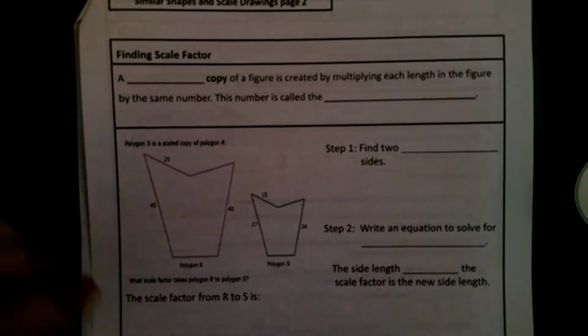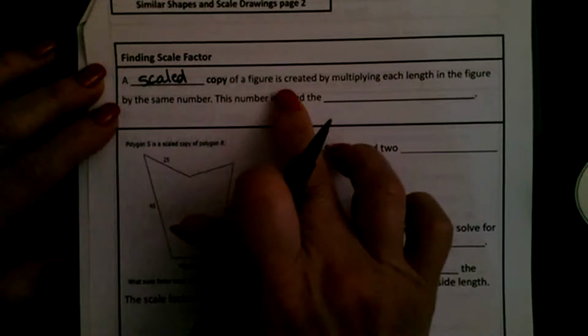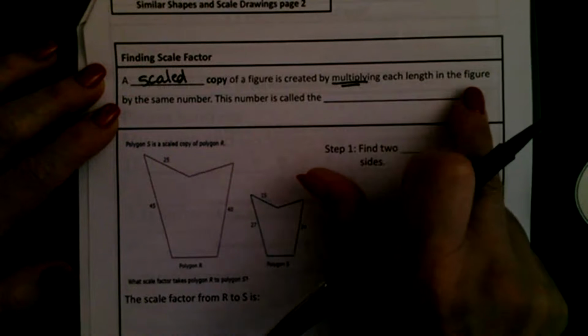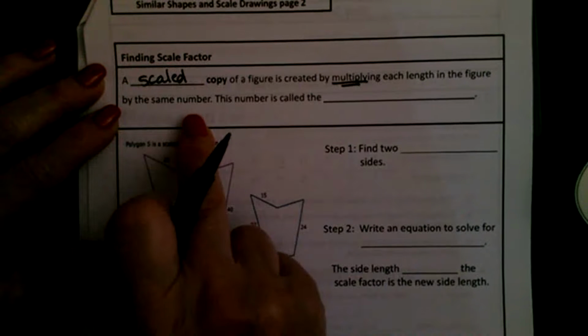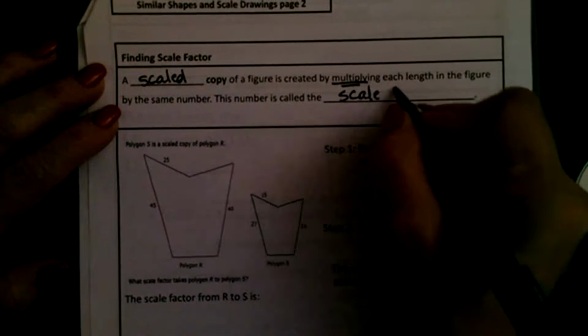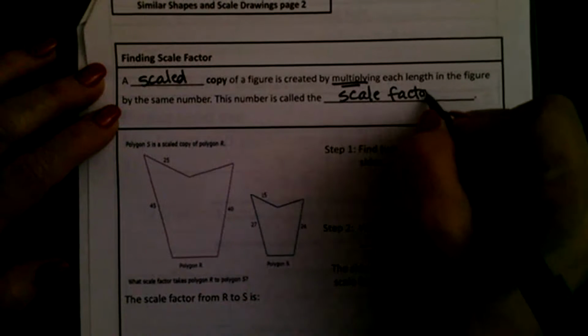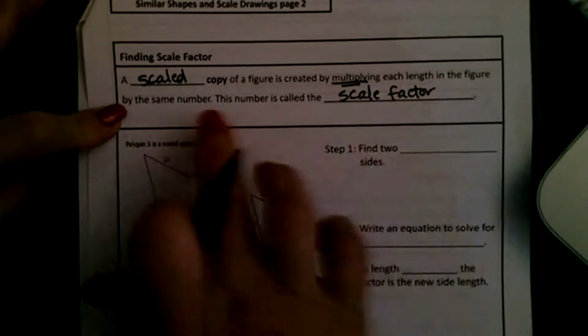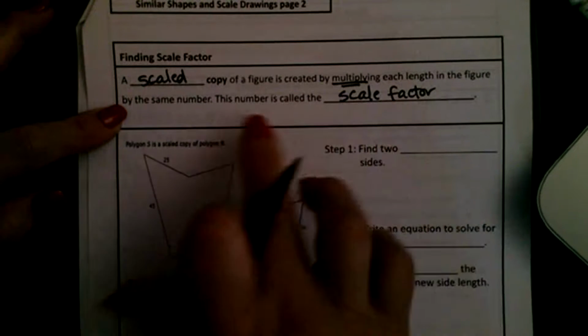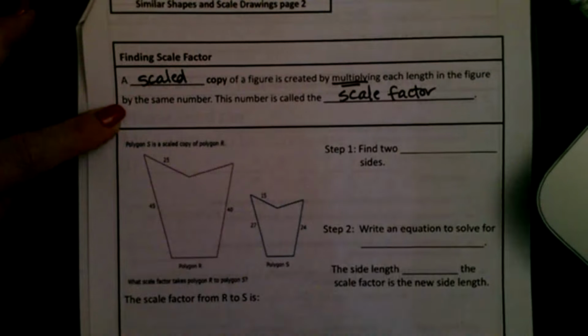So what if you know the dimensions of the two copies, like the real object and the drawing, but you don't know the scale? A scaled copy of a figure is created by multiplying each length in the figure by the same number. That number is called the scale factor. A factor is a number in a multiplication problem. You're multiplying the scale factor times each side to get the new side.